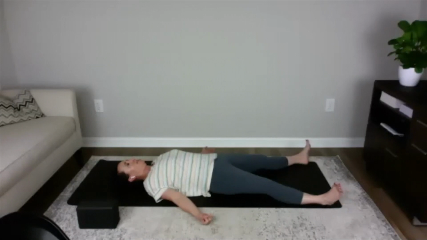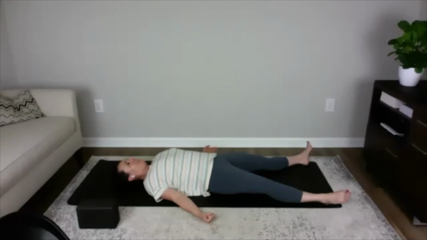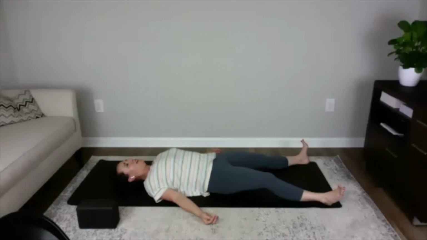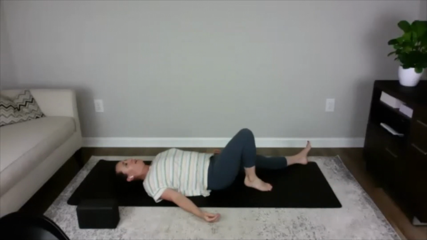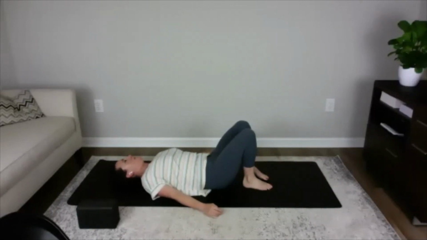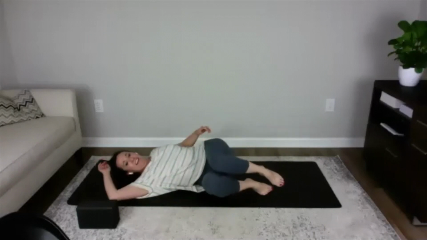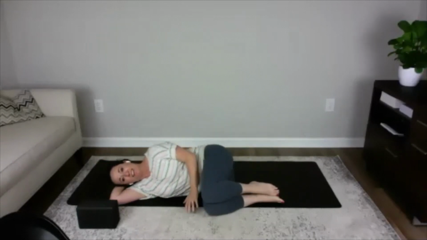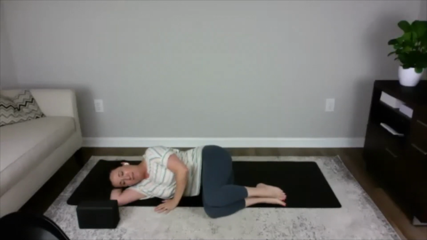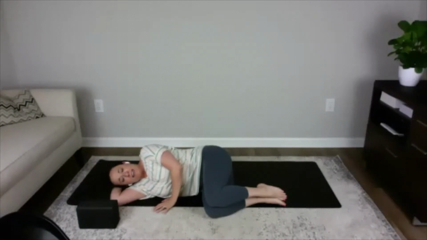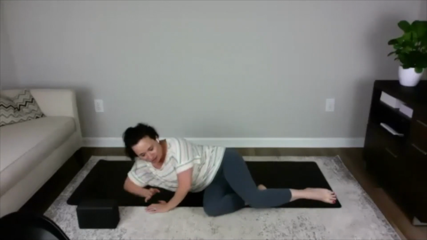Slowly start to wiggle your fingers and your toes. And then when you're ready, some circles with your ankles and your wrists, and then gently in your time, slide one leg up followed by the other. And then gently roll yourself over to your side, resting there for a moment, taking a deep inhale and exhale. And then on an exhale, allowing yourself to push yourself up into a seated position.